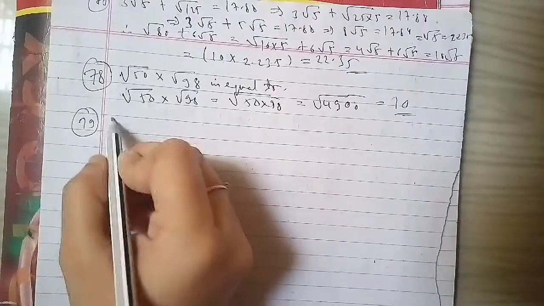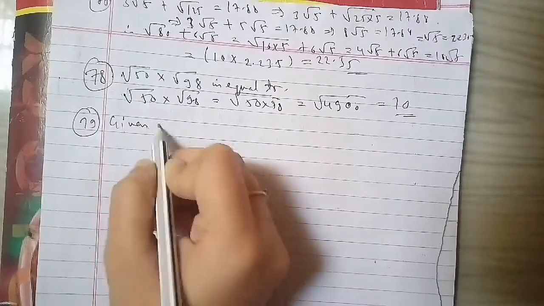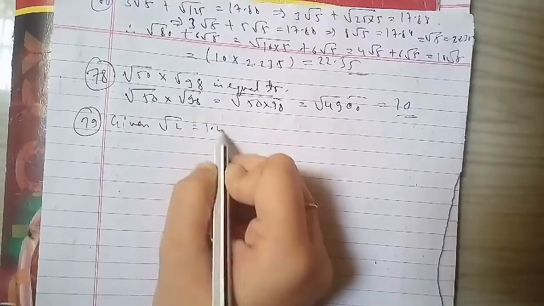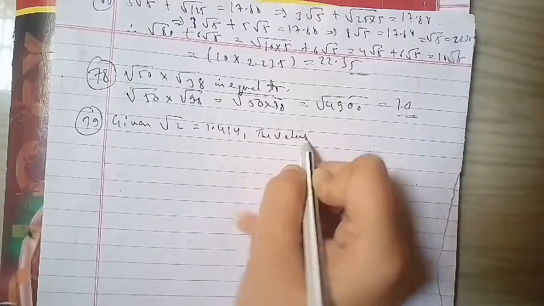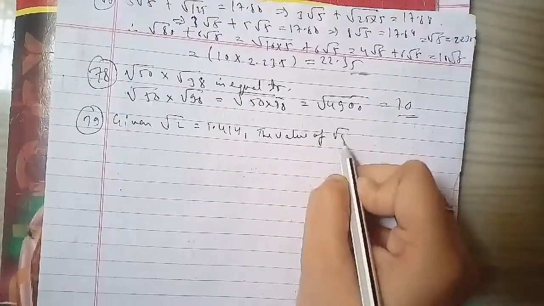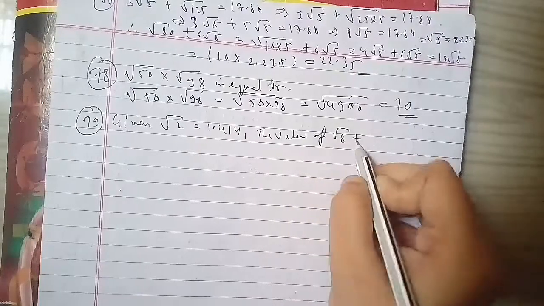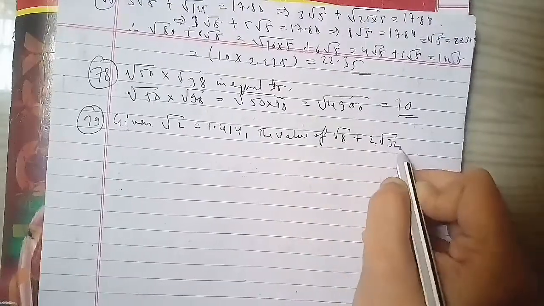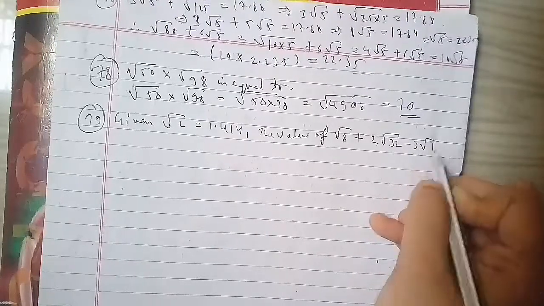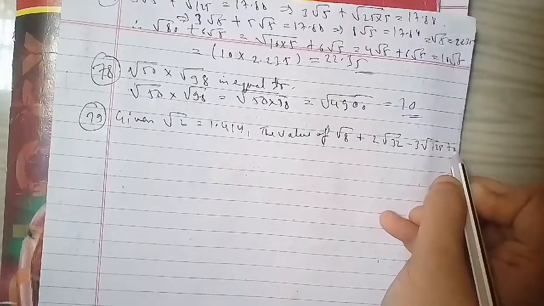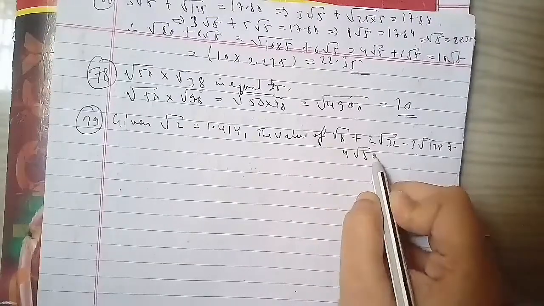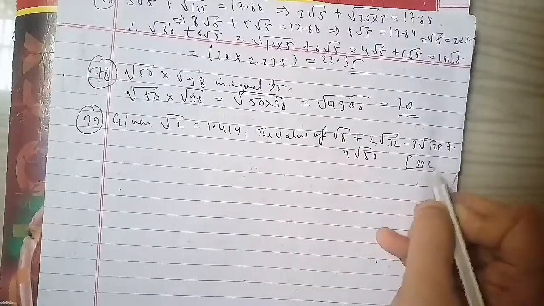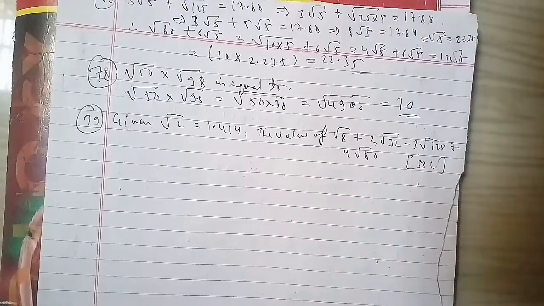Then further 2 under root 2 plus 8 under root 2 minus 24 under root 2 plus 20 under root 2 equals 6 under root 2, and 6 into the value of under root 2, which we know is 1.414, we multiply it out, we will get 8.484. That will be the right answer for this question as well.